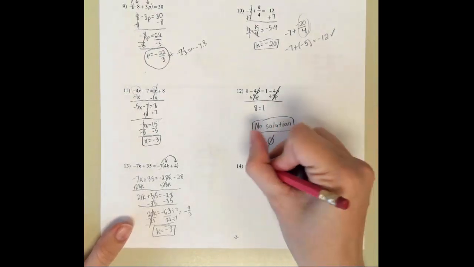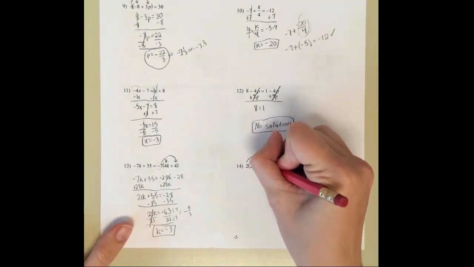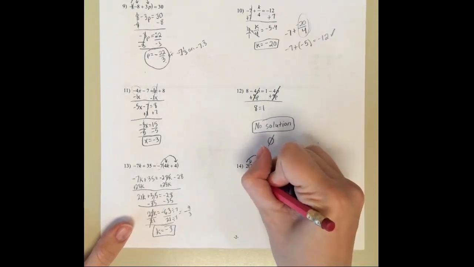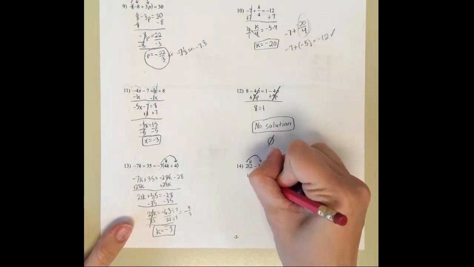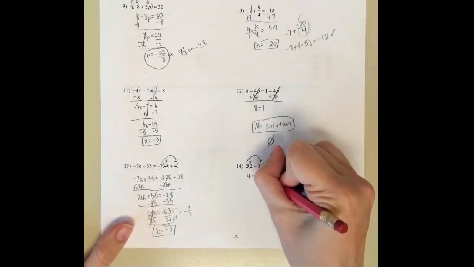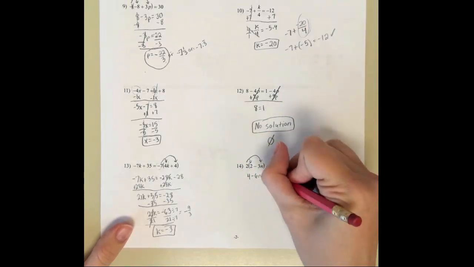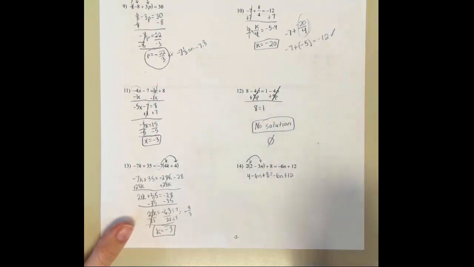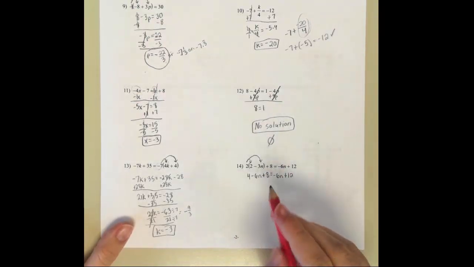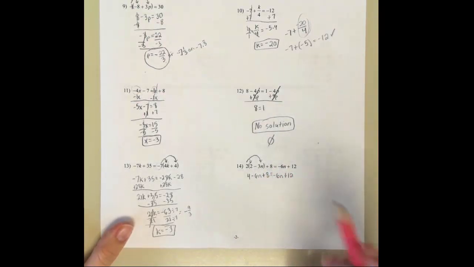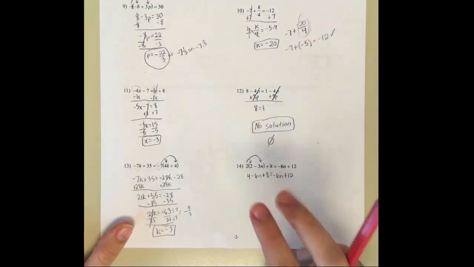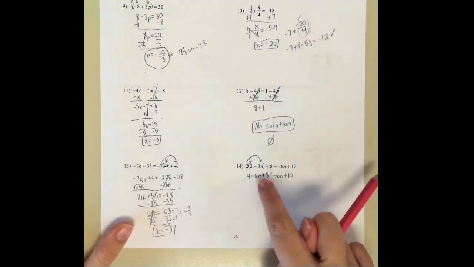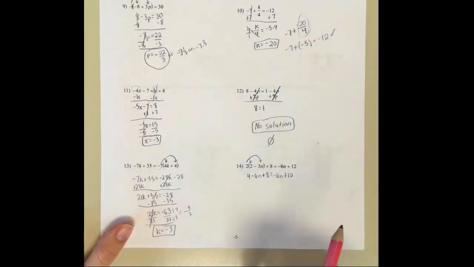14, let's distribute. So I have 4 minus 6n. Outside of my parentheses, I still have plus 8. One of our first steps needs to be, especially if there's more than 2 things on a side, like there is right now on the left side, there's 3 things. There's most likely like terms.